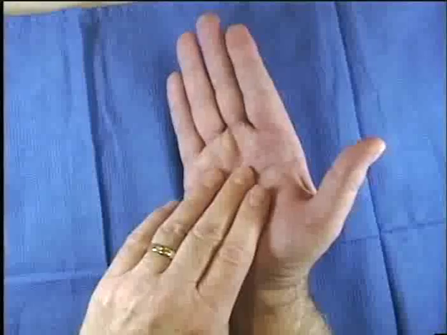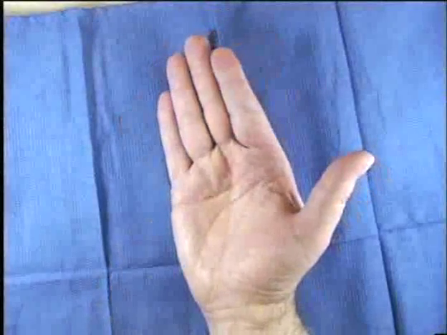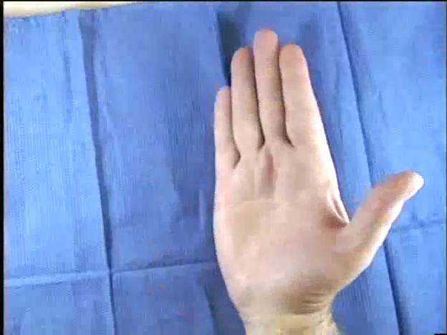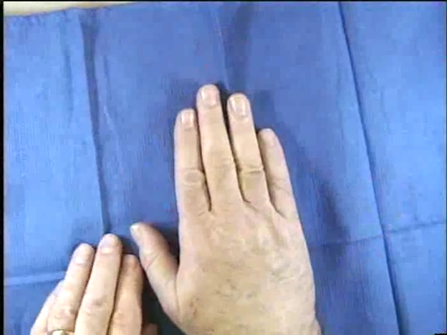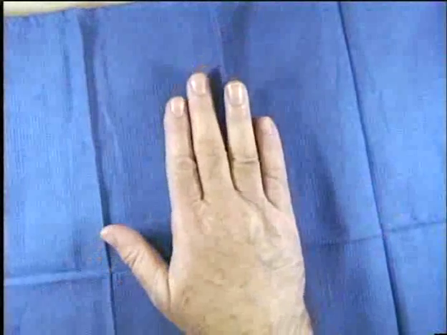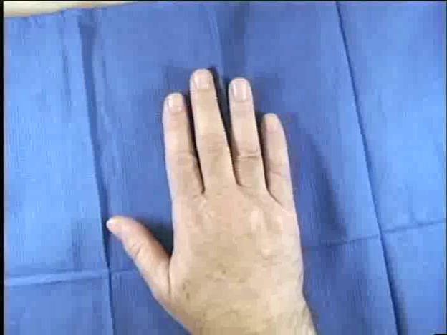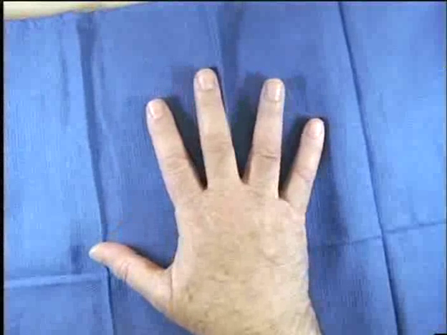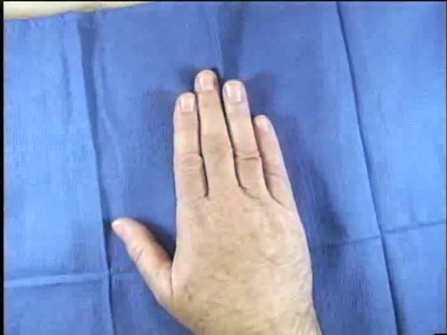So the way to test, though, and their secondary function, by the way, is to abduct and adduct. So you test both. And the way you test that is you simply say to the patient, keep your fingers straight and wave bye-bye. That motion is done by the intrinsics. And if you want to test abduction and adduction, you must put the hand on a flat surface like this. Ask the patient to spread their fingers out like so, and bring them together like so.